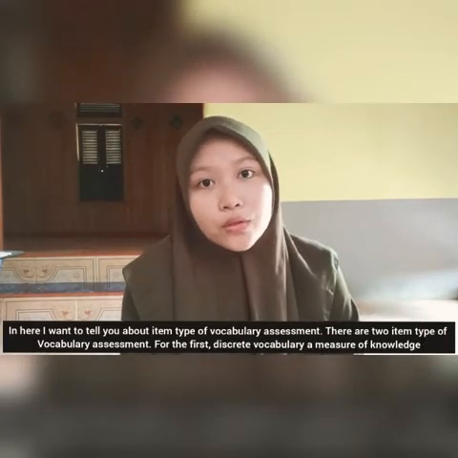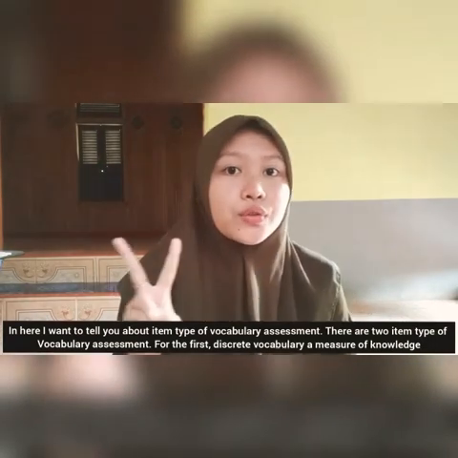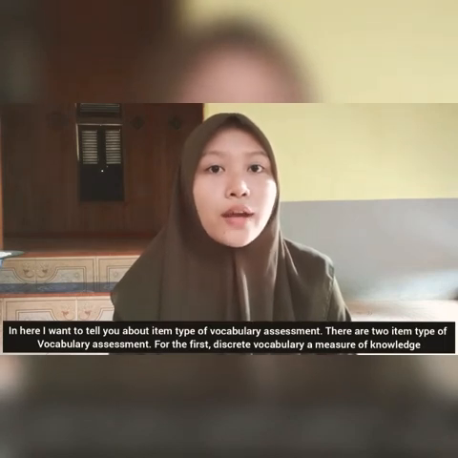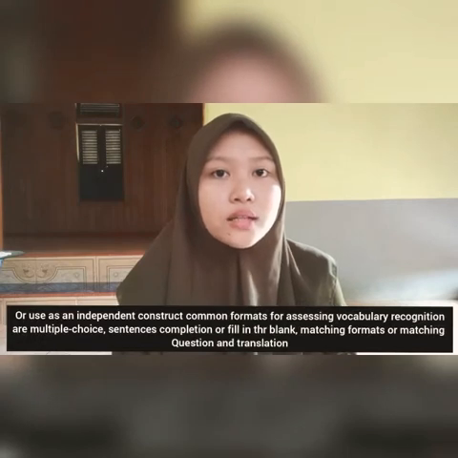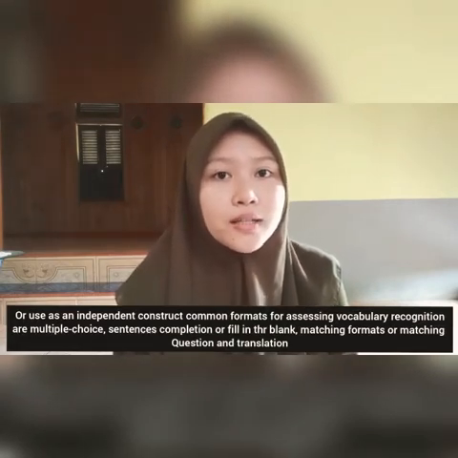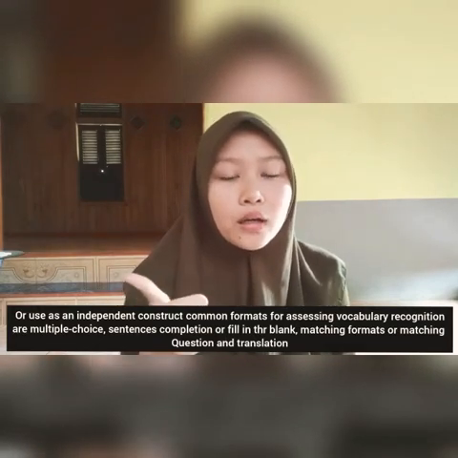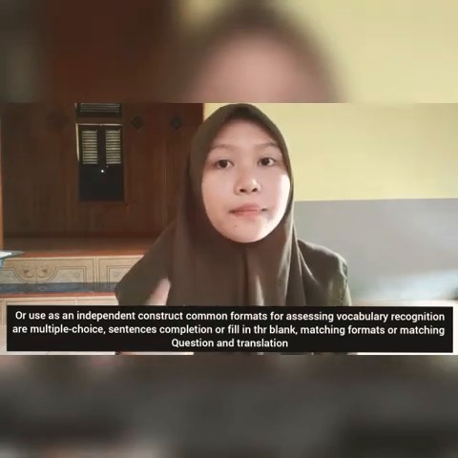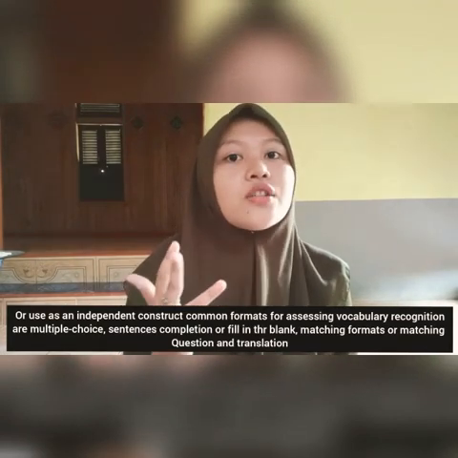Here, I want to tell you about item types of vocabulary assessment. There are two item types of vocabulary assessment. First, discrete vocabulary. Discrete vocabulary is a measure of knowledge or use of vocabulary as an independent construct. Common formats for assessing vocabulary recognition are multiple choice, sentence completion or fill in the blank, matching format, matching questions, and translation.